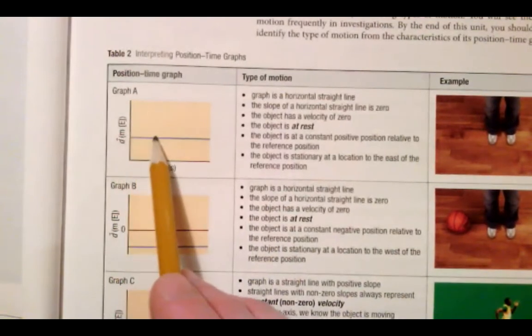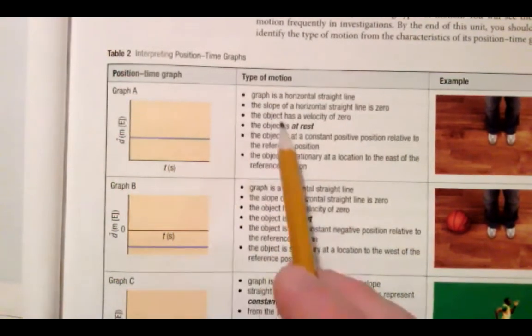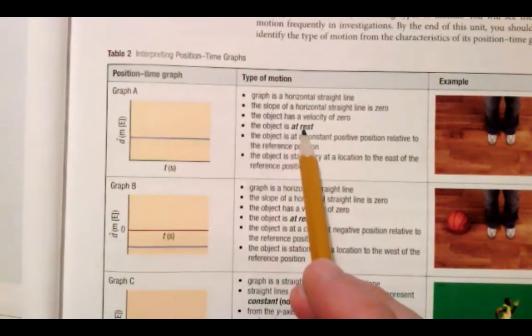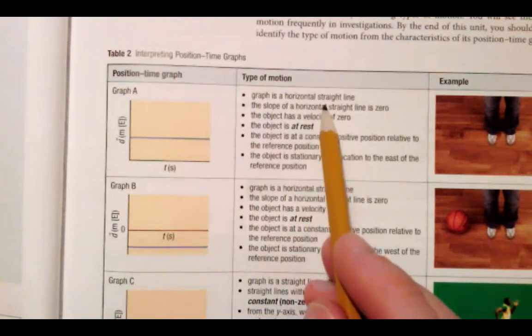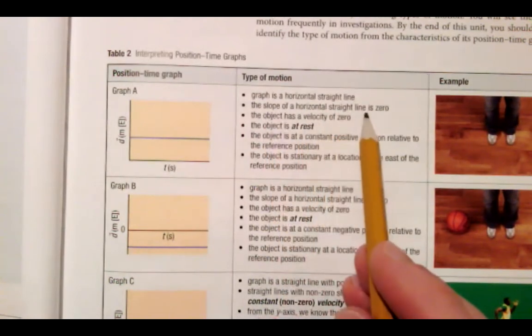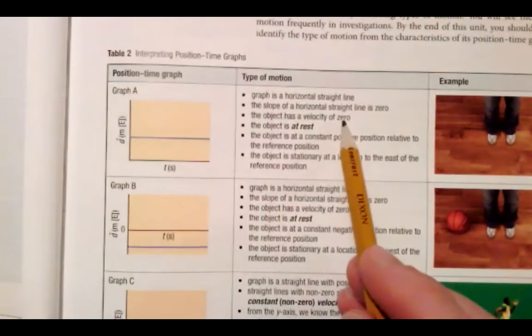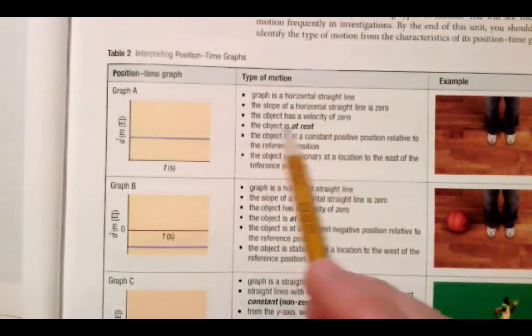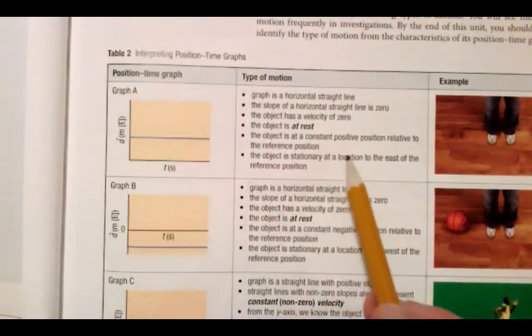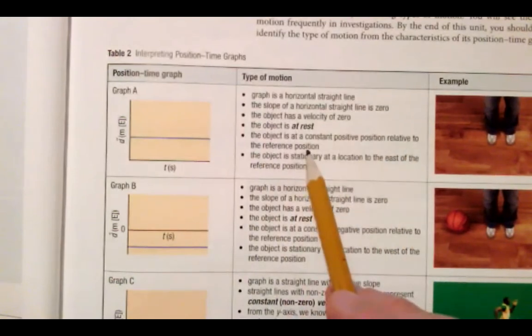The position does not change over time. The object is at rest. Horizontal straight line, the slope is 0. The object has a velocity of 0. That is a constant velocity. The object is at rest. The object is at a constant positive position relative to the reference position.